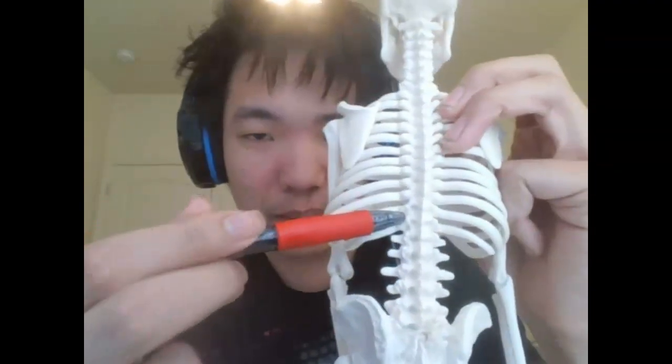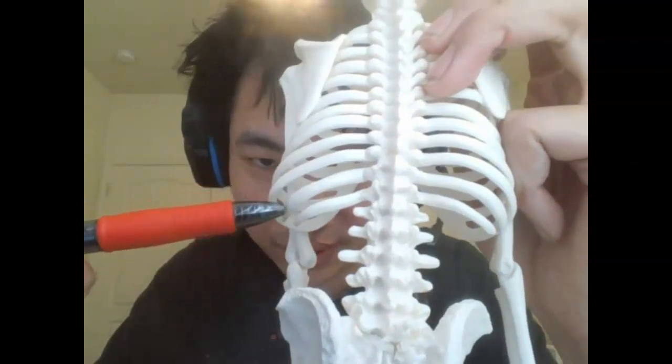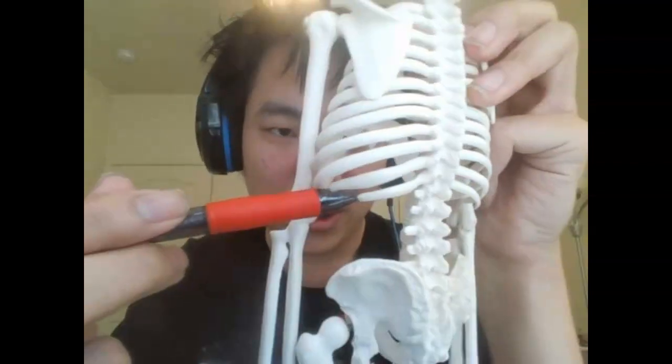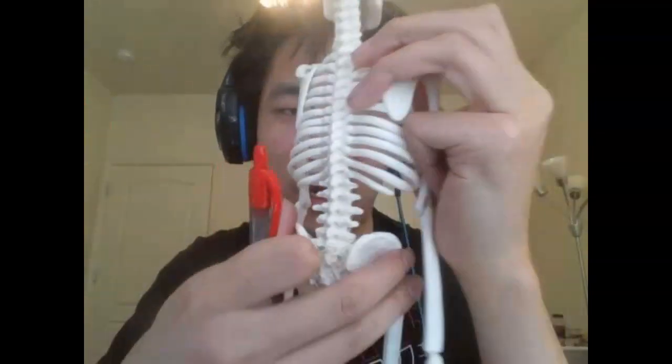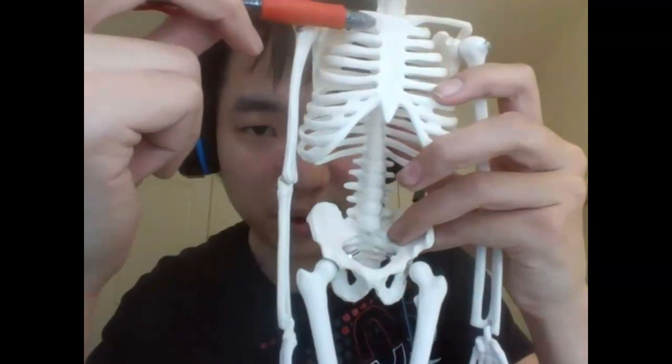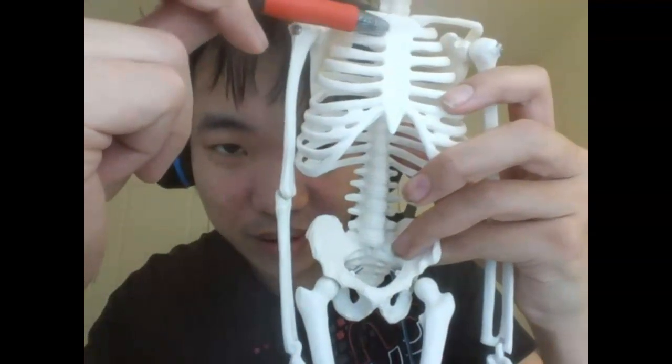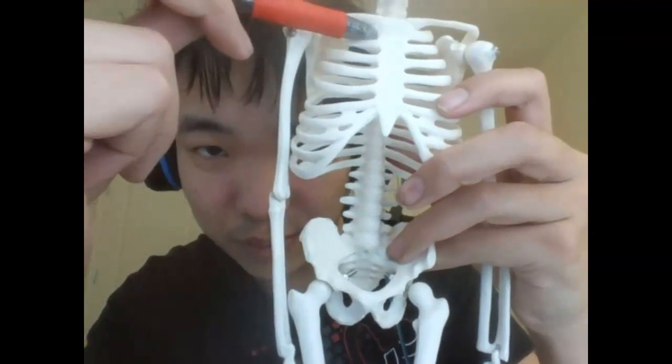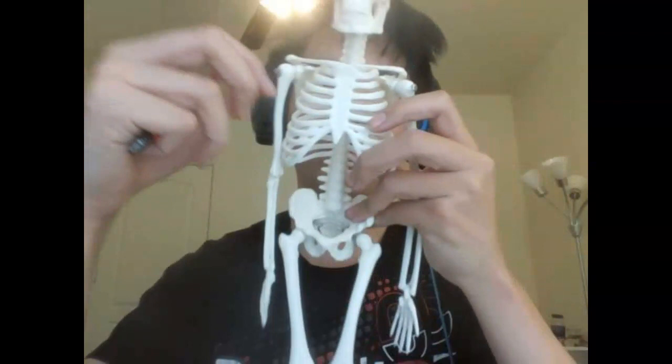A particular note about ribs 11 and 12: these are known as floating ribs. These floating ribs right here are called that because they don't quite articulate with either each other or the sternum. Talking about the sternum, there are 3 main parts right here: the manubrium, the body, and the xiphoid process.